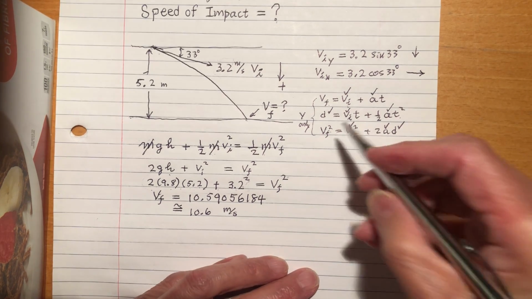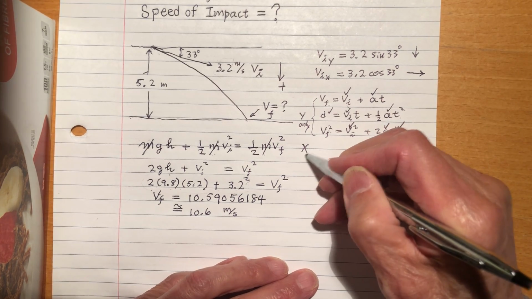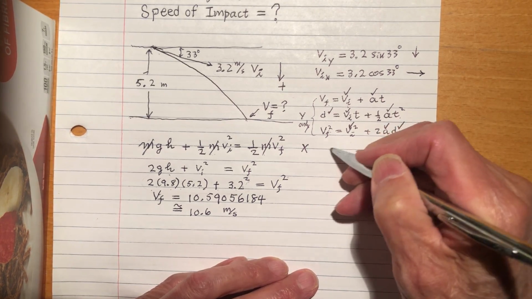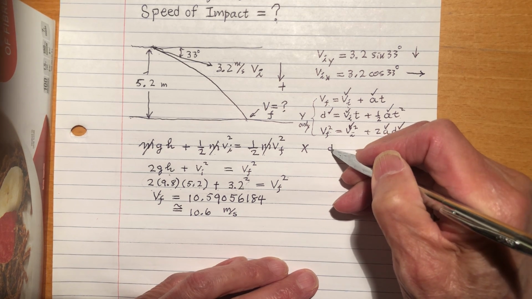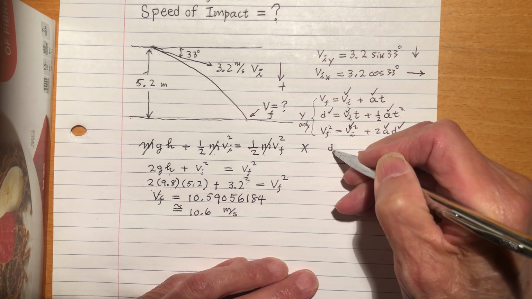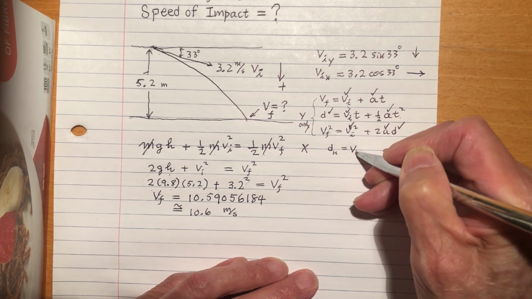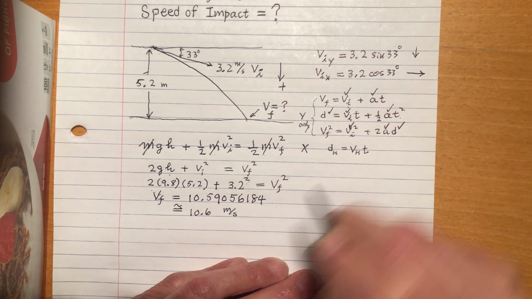I have one more equation. How about the x direction equation, the horizontal equation? Horizontal equation is D horizontal. Yes, D horizontal is VT, V horizontal T.